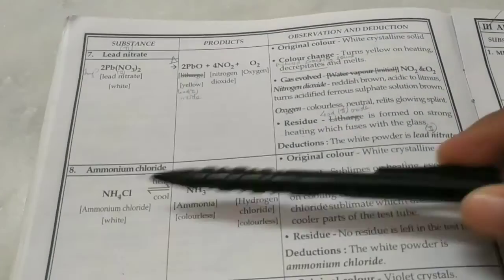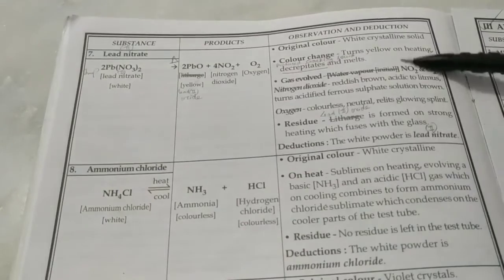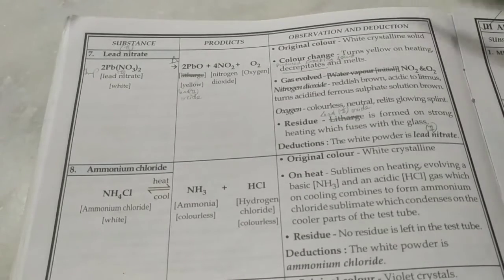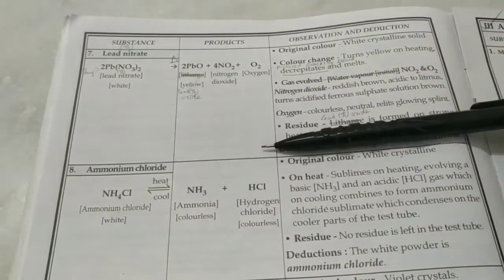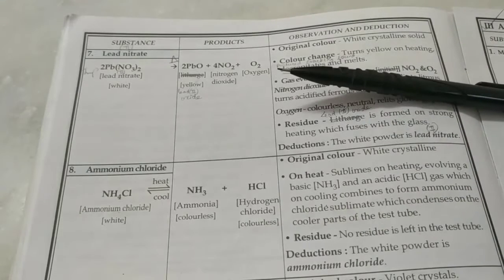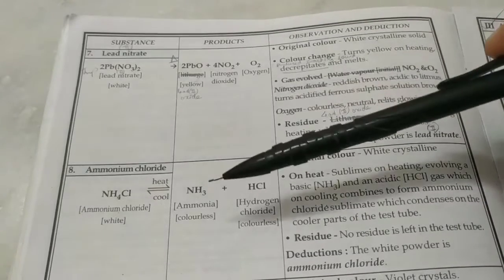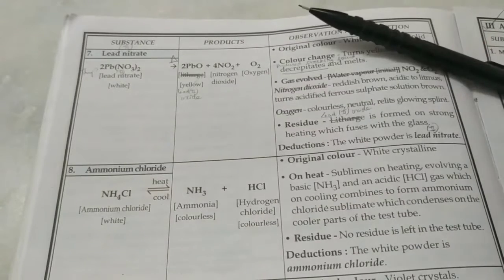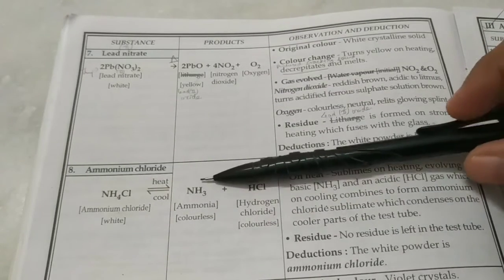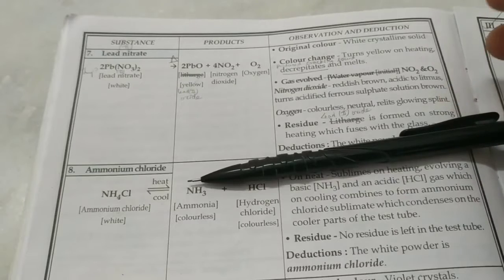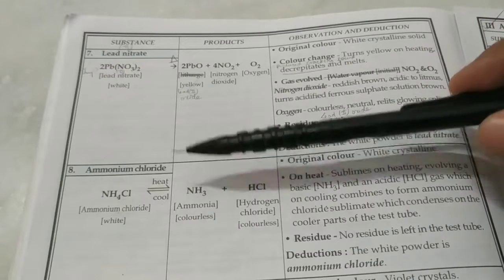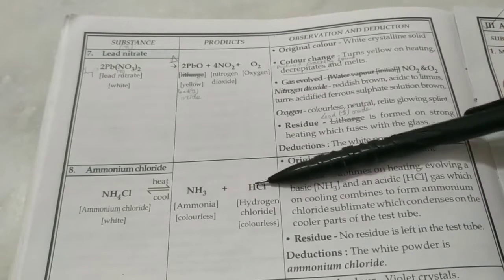Next, ammonium chloride. Ammonia and hydrogen chloride gas are produced. So this question can be asked, give an equation in which a solid is heated to give two gases. So you can write this equation. But what are the observations here? The observation here is that a gas is released, ammonia gas. So what is the test for that? Which will turn Nessler's reagent brown. And another gas is released, hydrogen chloride.